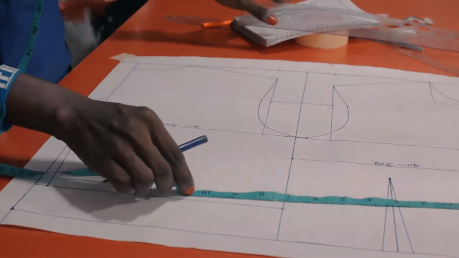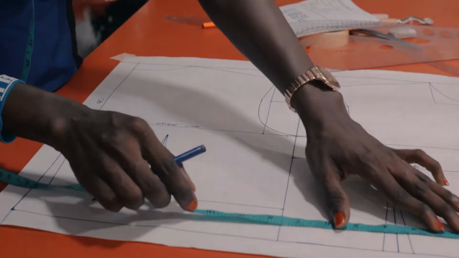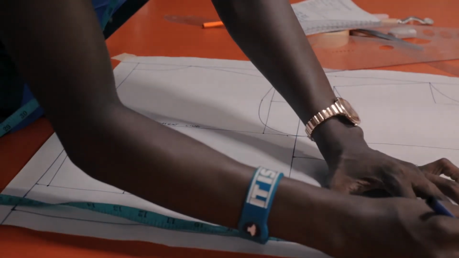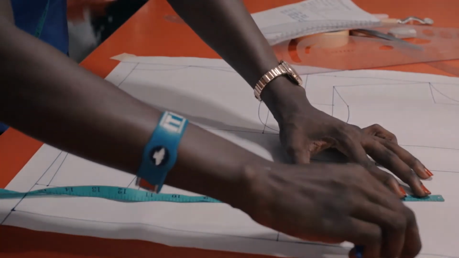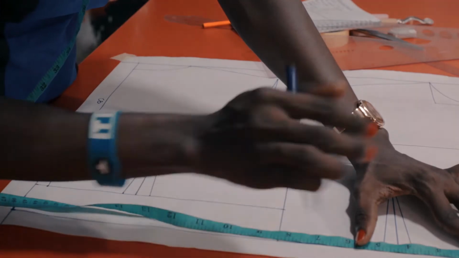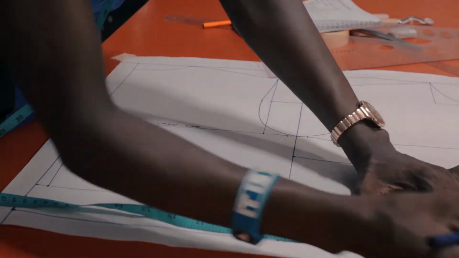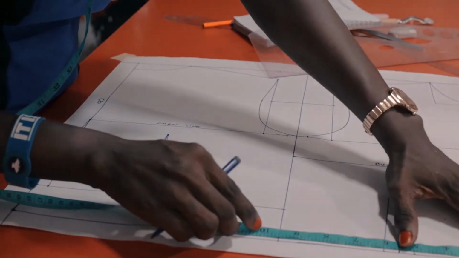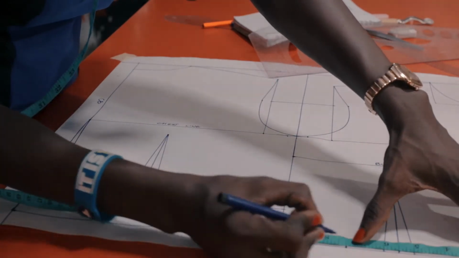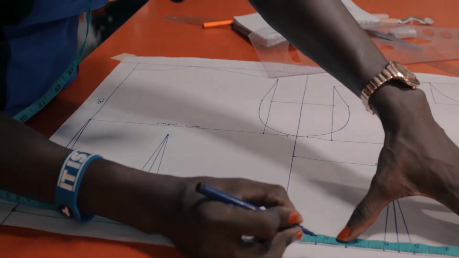Then for my waist, I have 29 inches divided by 4, which is 7.25, plus 1 inch. Remember, the dart you took here, you have to return it back, plus 1 inch. Sorry, I'm measuring from here. 7.25 plus 1 inch. So you mark.